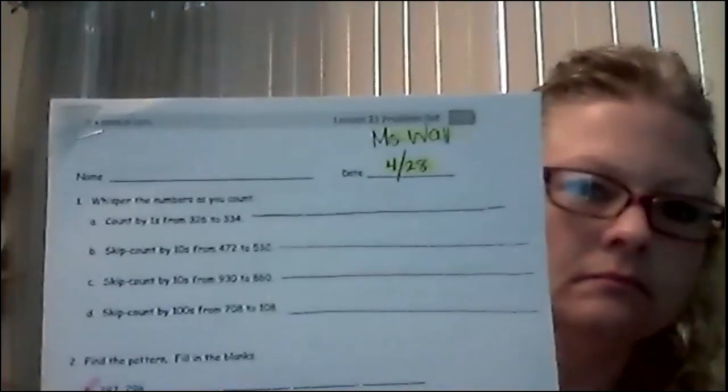We are going to do our next math lesson, and it is lesson 21, and it looks like this. And that doesn't help you because it's backwards, Miss Walda.